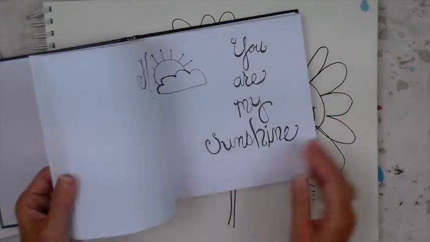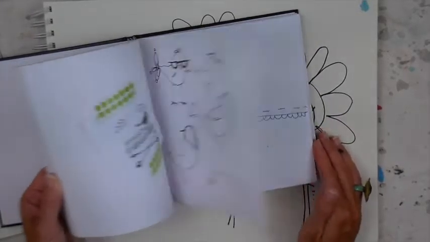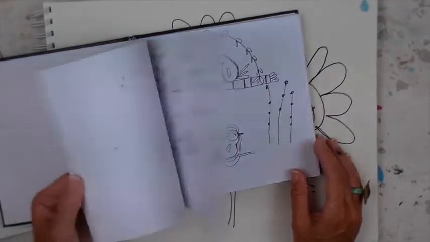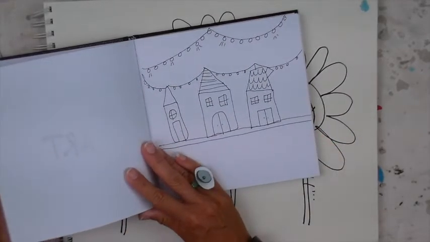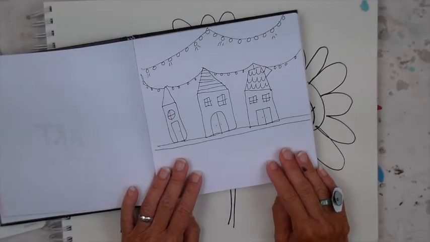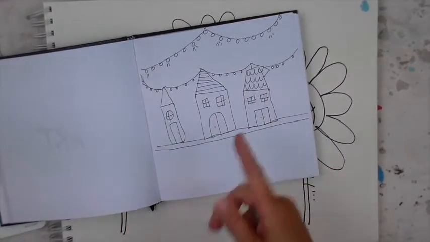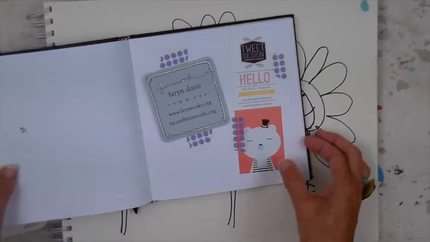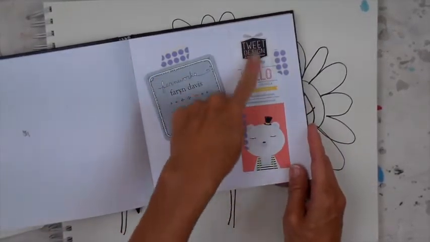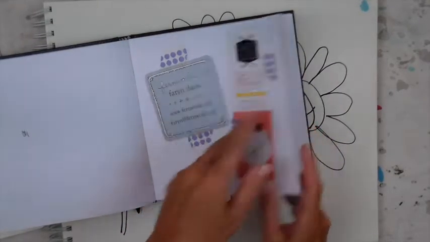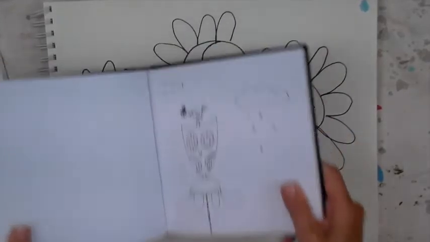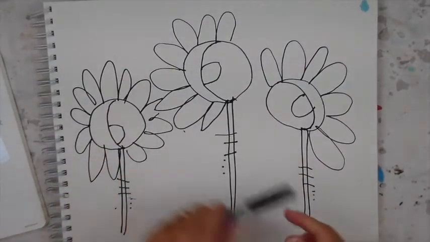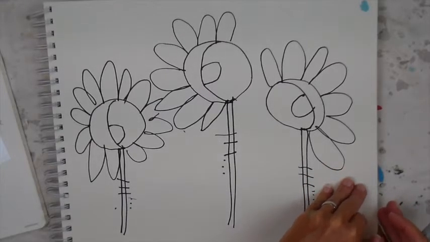If I didn't have this bank full of images, then I would come down here and often be stuck. But I love this because I'll come through and think, oh, I haven't done this yet. I'll create these little houses or something like that. Or I'll find cute little doodads that inspire me, and I'll stick them in my book. You've got to fill your bank. You've got to practice.